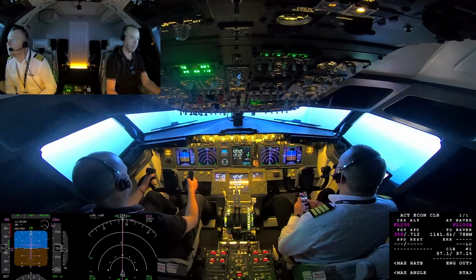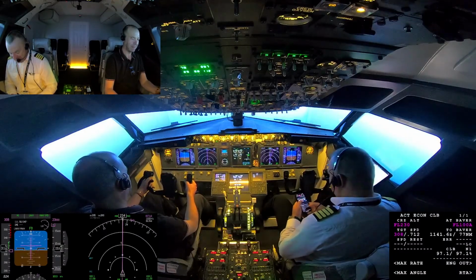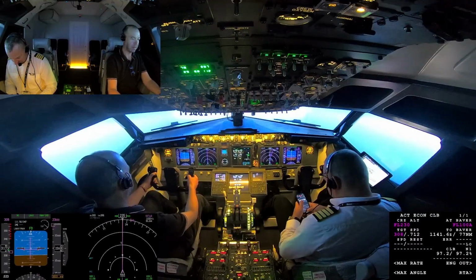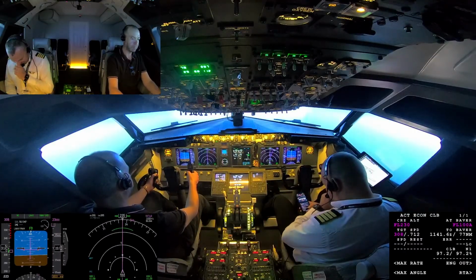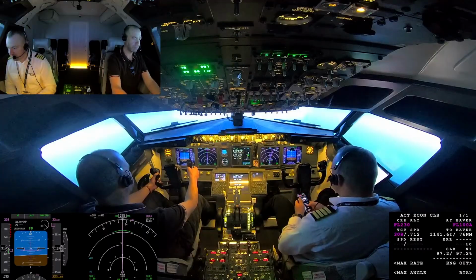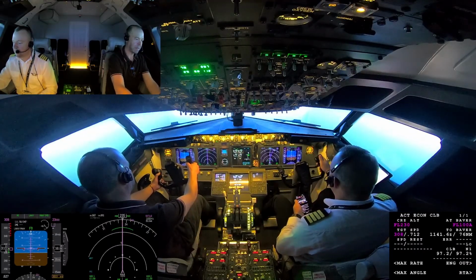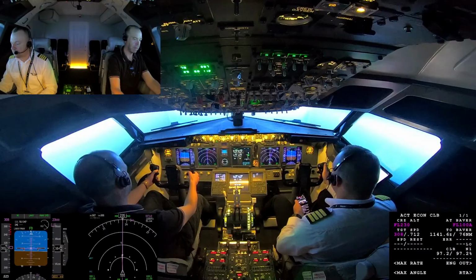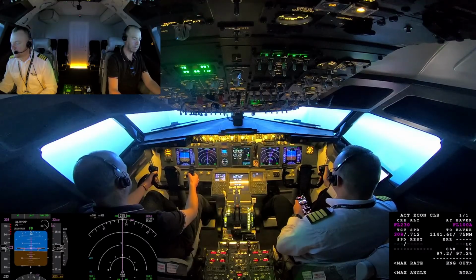Yeah, pull back. We're descending now. Gotta keep on top of it. Yeah, gonna just quickly get to it and then we'll stabilize him. Wait for it. Wait for it. Don't overdo it. Just let him come in.